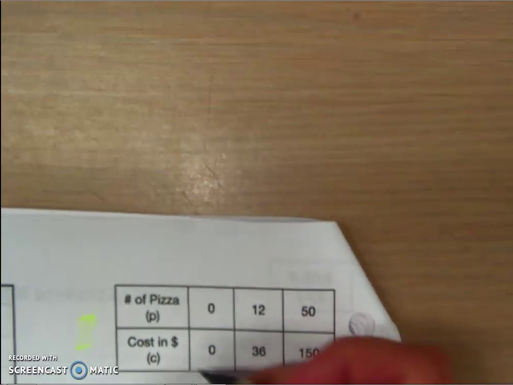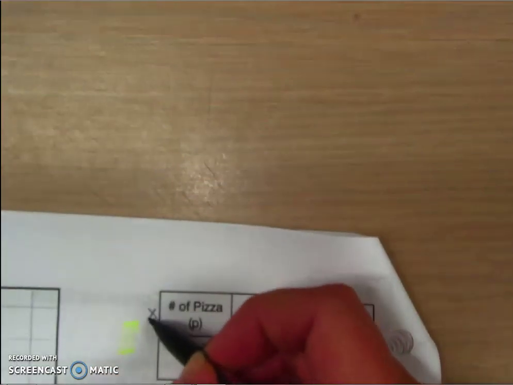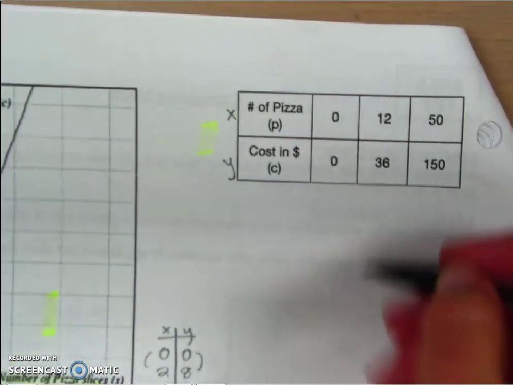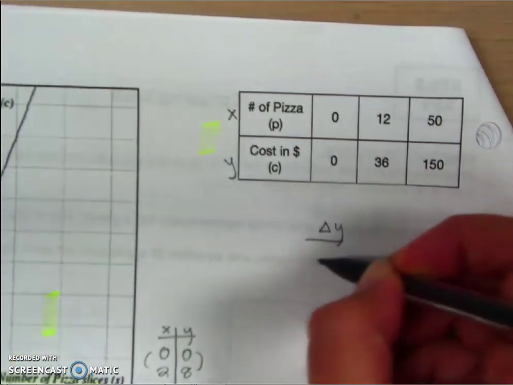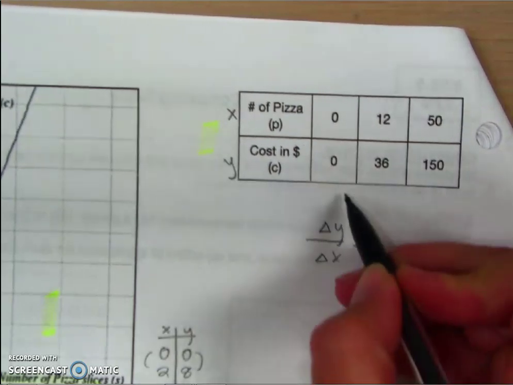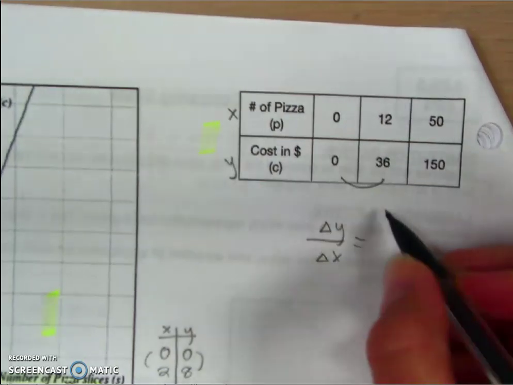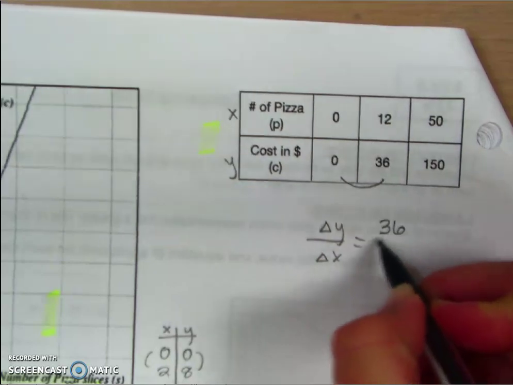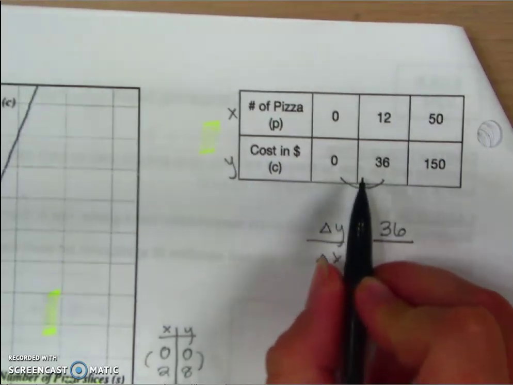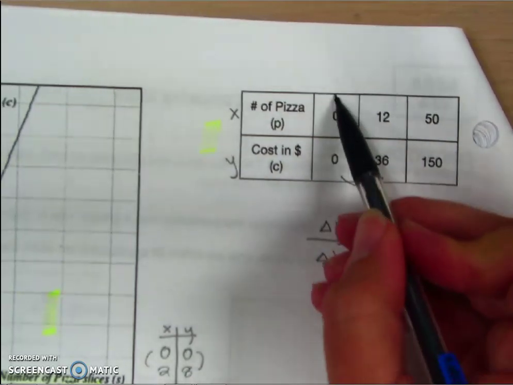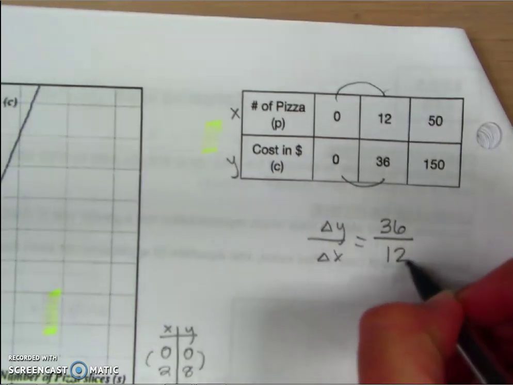All right, now let's look over here. So this is in a table. Remember, in a horizontal table, the top one is the x, the bottom one is the y. And so we'll set up our change in y over our change in x. And we'll look from 0 to 36. Looks like it changed by 36. That's our change in y. That's our change in cost. For how many extra pieces? Well, from there to there, it's 12 more pieces.